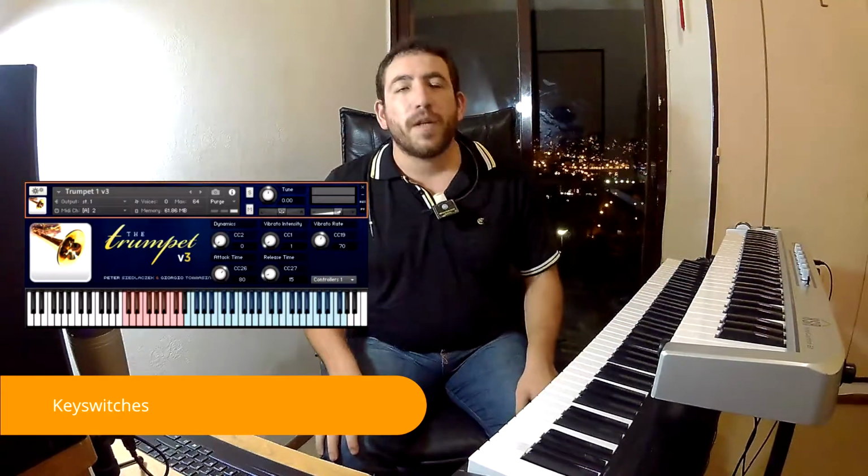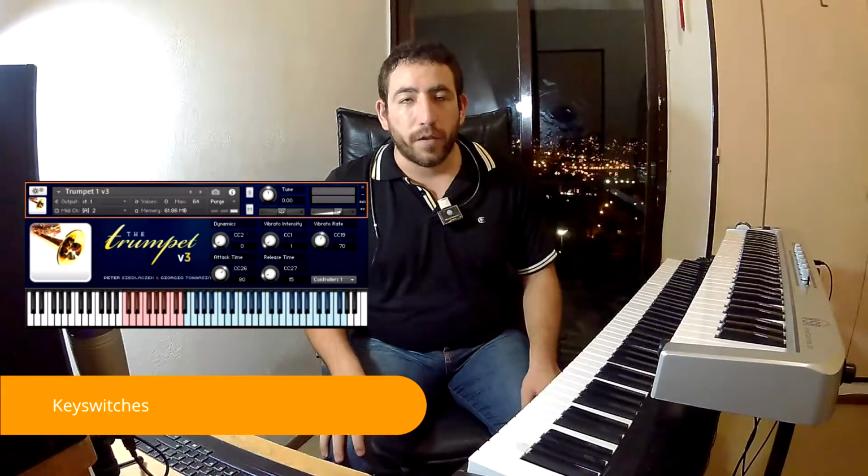These key switches may be simultaneously activated for multiple modulations.